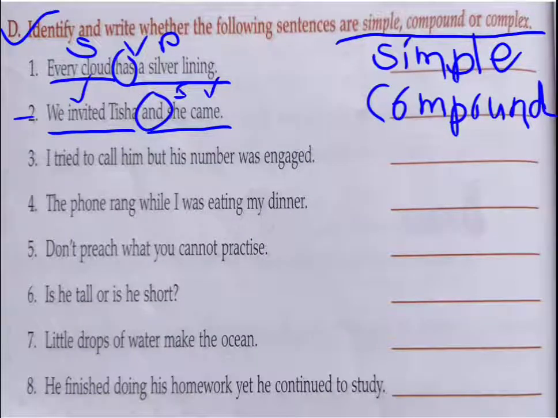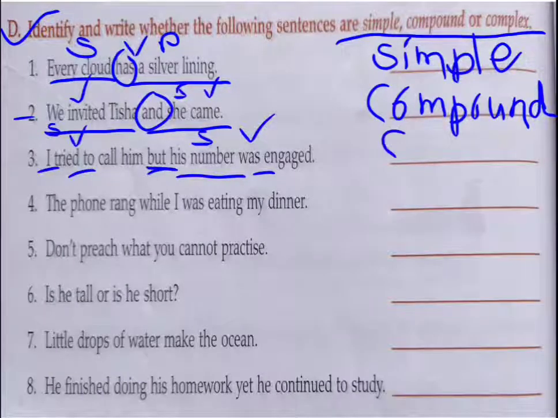I tried to call him, but his number was engaged. Once again it is joined with but. I is a subject, tried is a verb. His number is a subject, was is a verb. So once again it's a compound sentence.